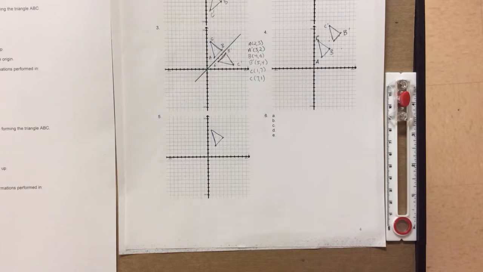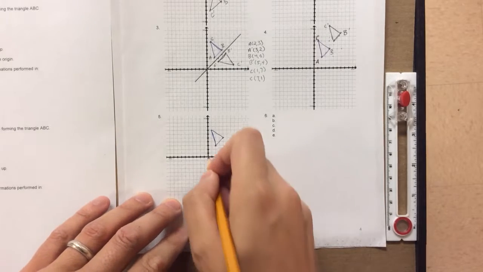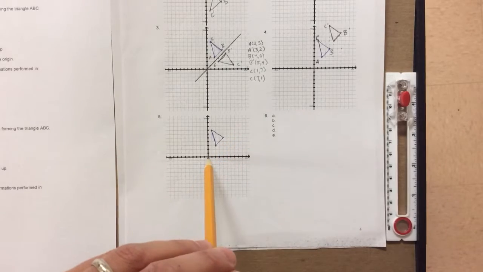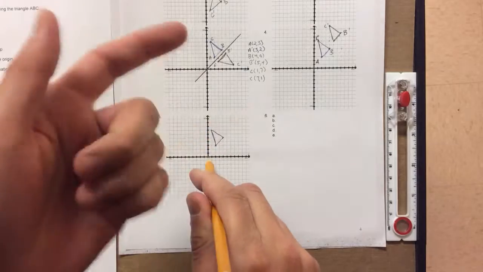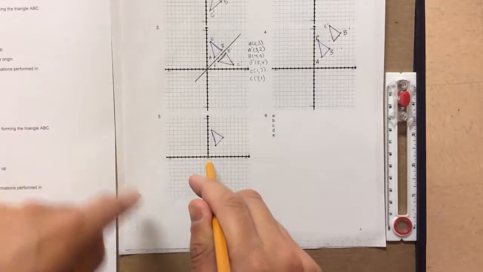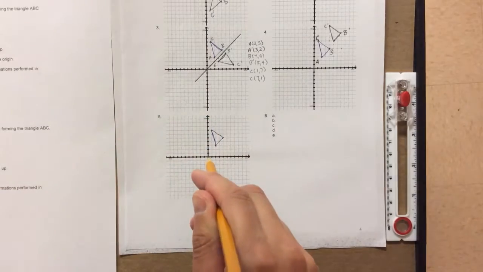Okay, we're going to go ahead and take a look at number 5 and then start to write our rules for number 6. So, in order to do number 5, it asks us to rotate the triangle 90 degrees counterclockwise about the origin. Just a reminder, this is our origin, that point right there in the center. And to turn it counterclockwise means the opposite of the hands of the clock. So we're going to turn it around to the left.